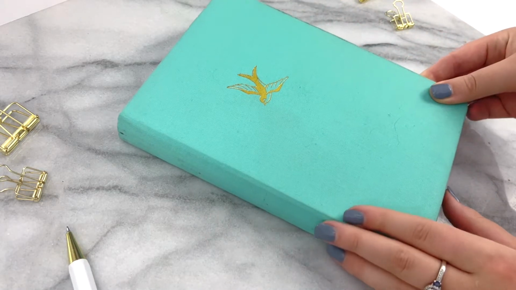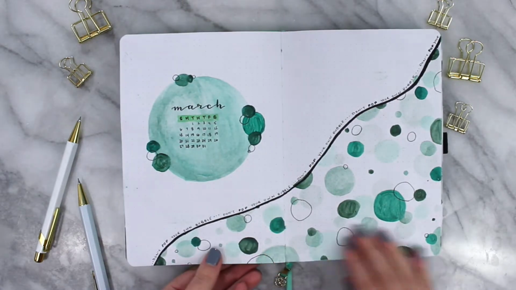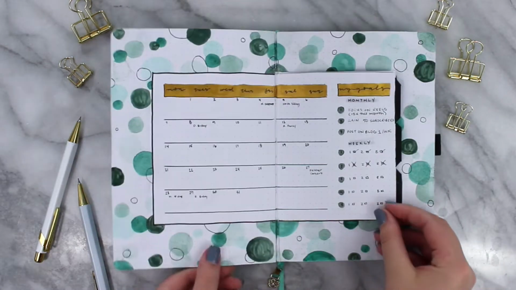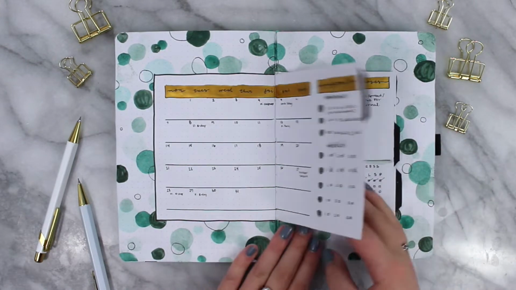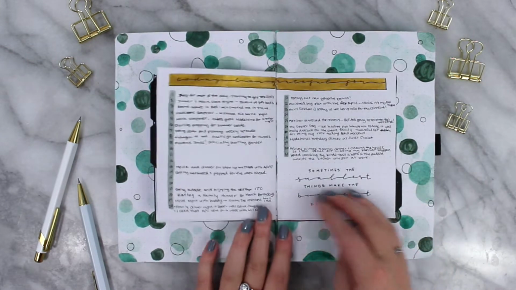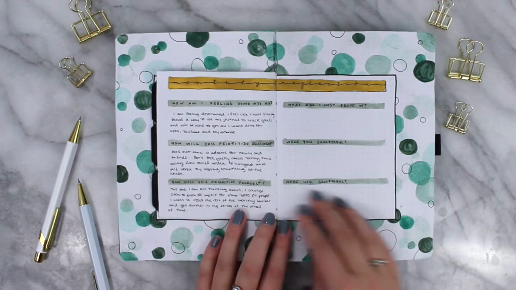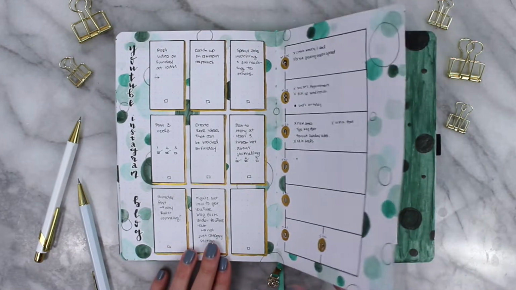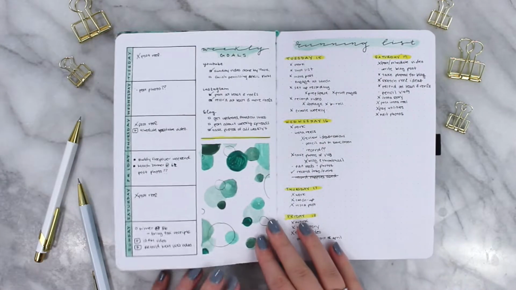Just so we know where we're starting off, let's look at my March Plan With Me and get a reference of where we're going. In my March Plan With Me, I had a cover page, calendar page, both for my personal and content. I had a reflection page, gratitude log, different weekly spreads, as well as a seed growing tracker for all of the stuff I want to include in my garden this year.